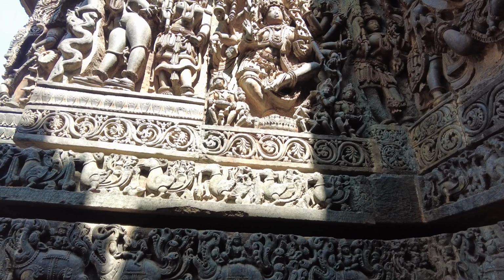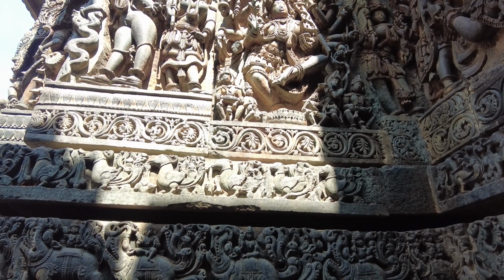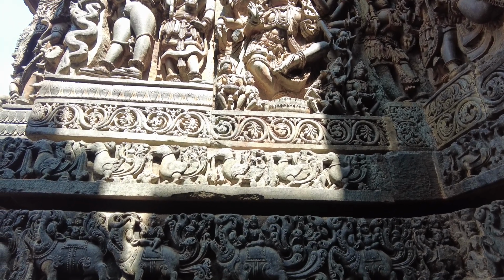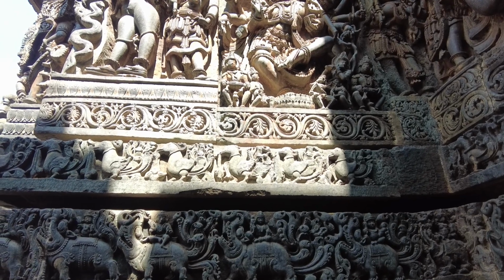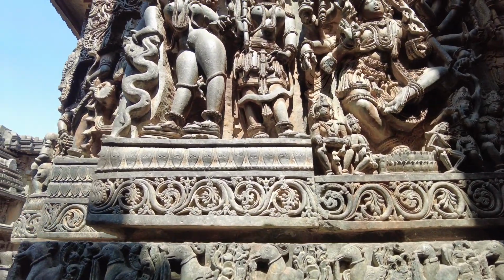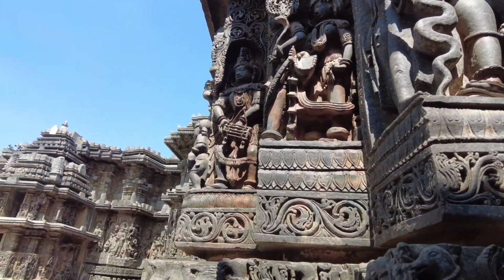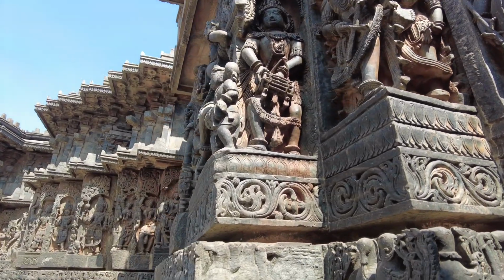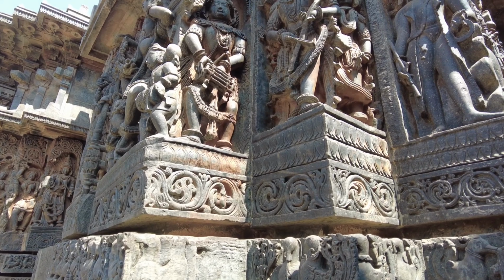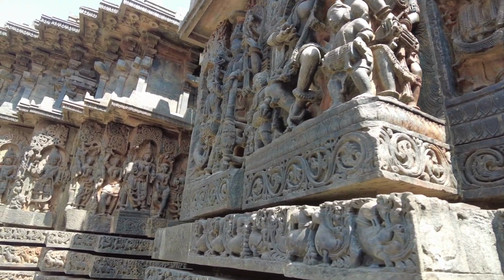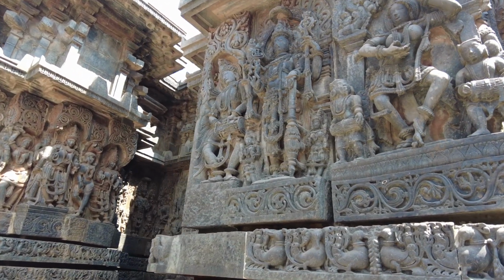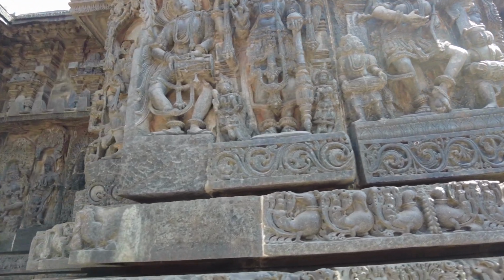Here is a beautiful structure of Bhadrakali or Bhairavi, and this is a Nagini damsel, and playing musical instruments, a different violin kind of instrument. And the dancing poses.